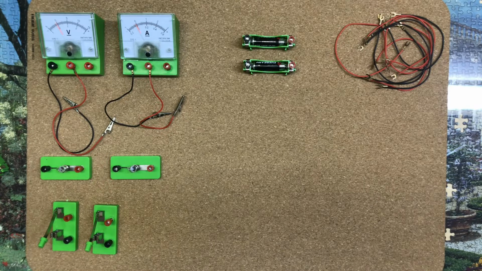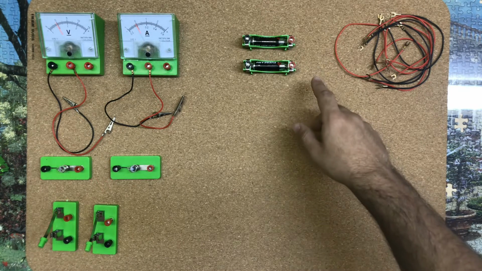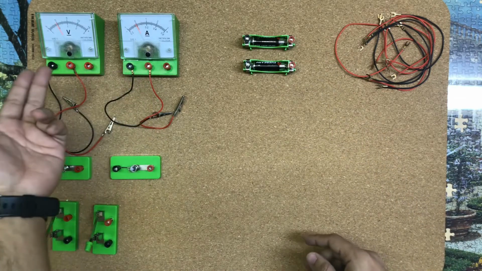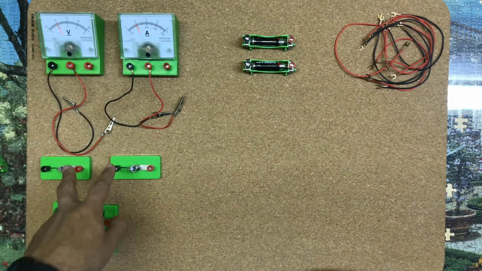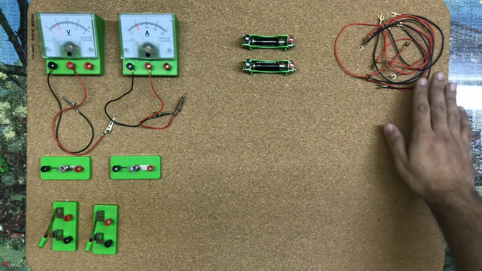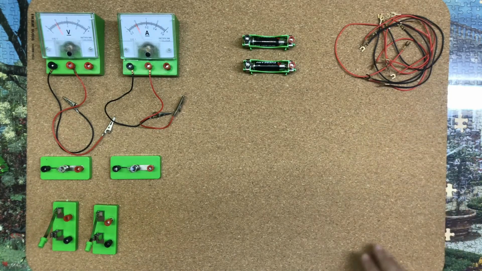In this video, I'll be covering the basics of DC circuits, or direct current circuits, for IGCSE and AS level physics. You can see here we have two electrical cells, an ammeter, a voltmeter, two light bulbs and two switches. We also have some connecting wires.